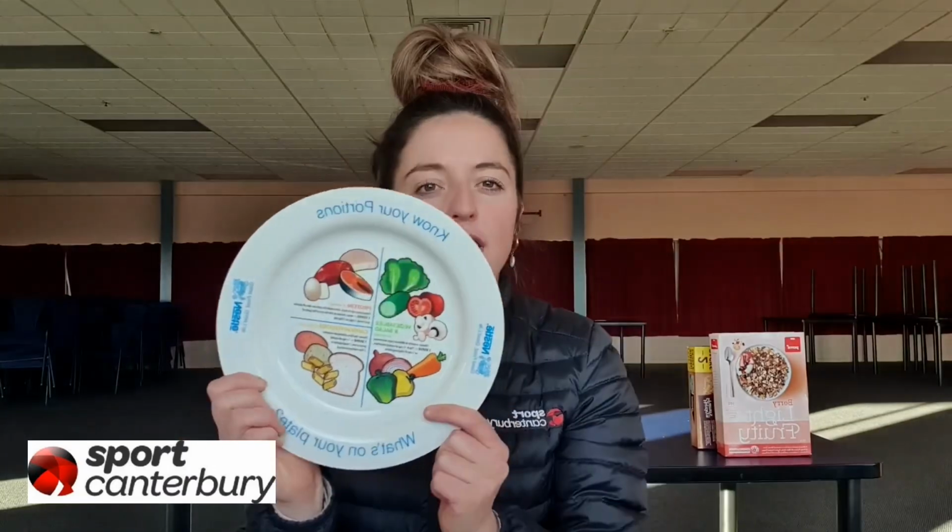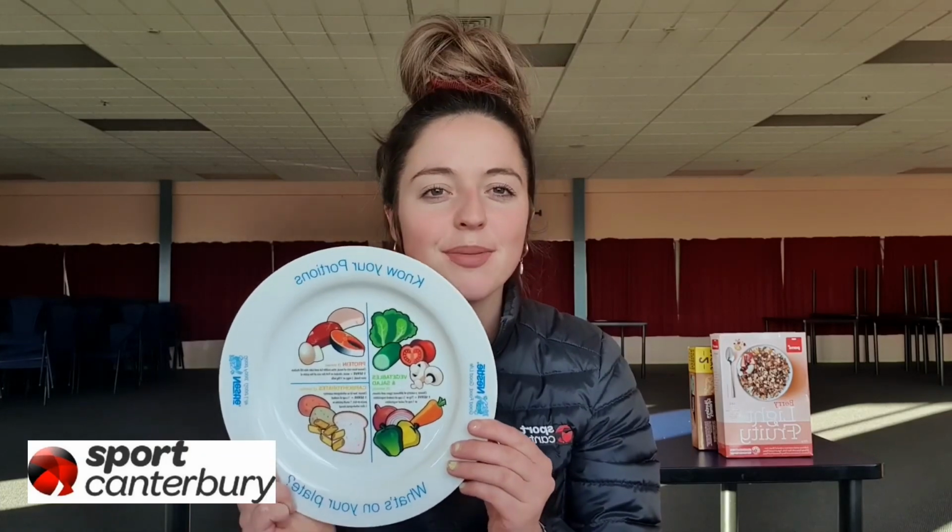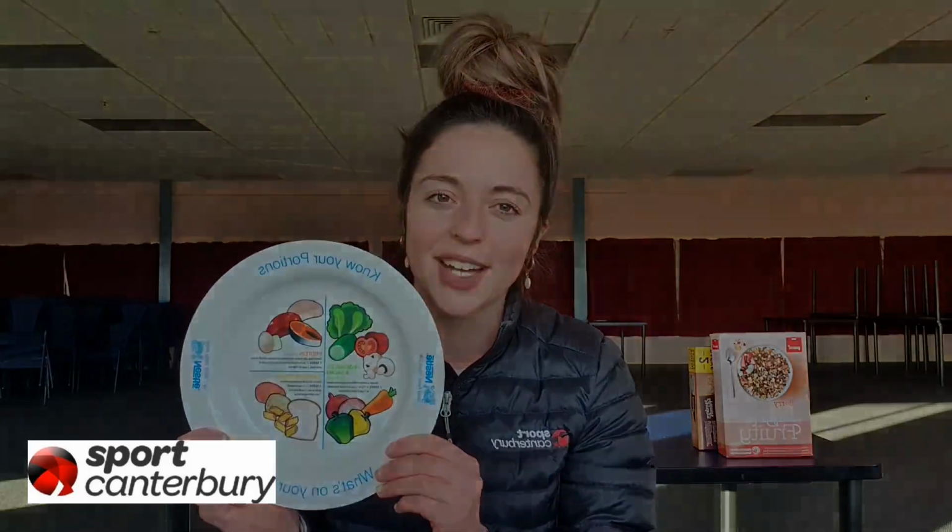Another good way to measure your portions when you're looking at your plate technique is to use a smaller dinner plate. Okay, if you use a dinner plate that's a little bit smaller, you're less likely to eat as much.